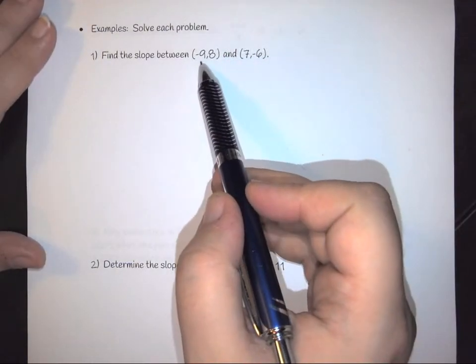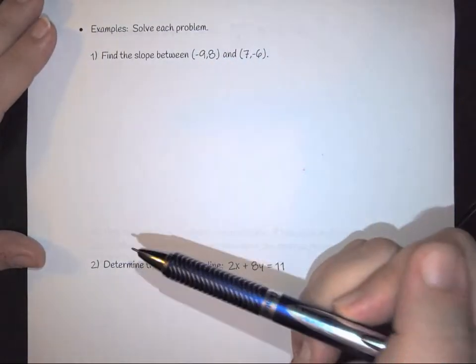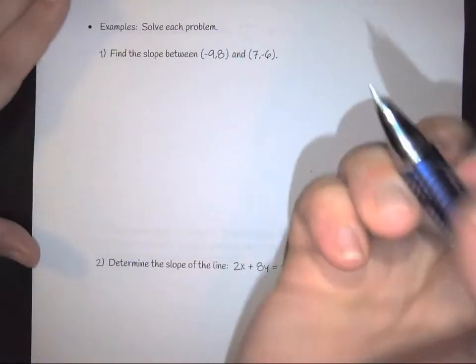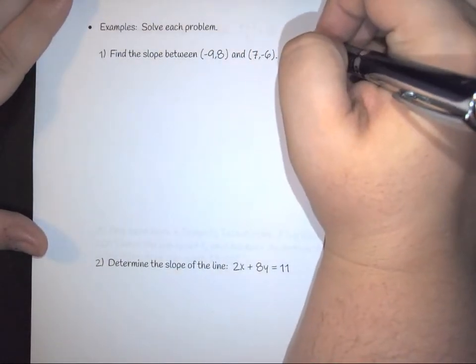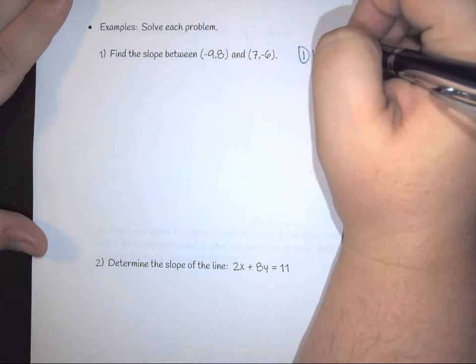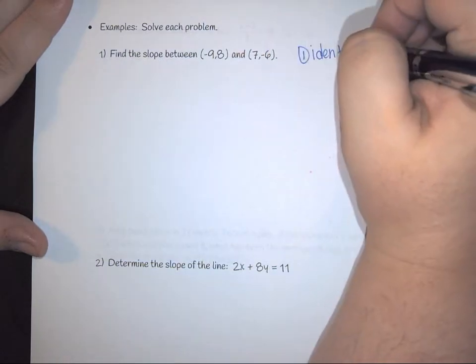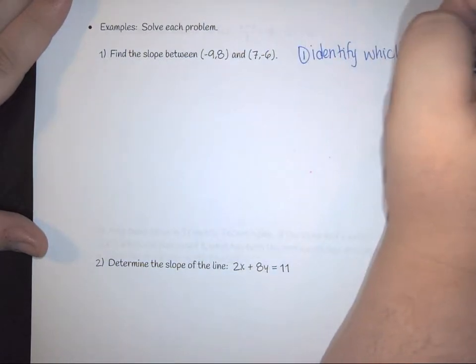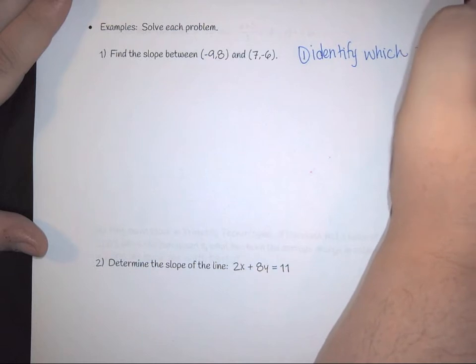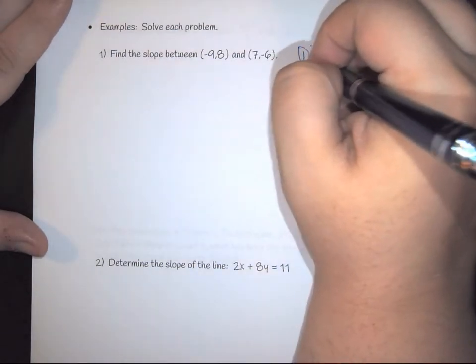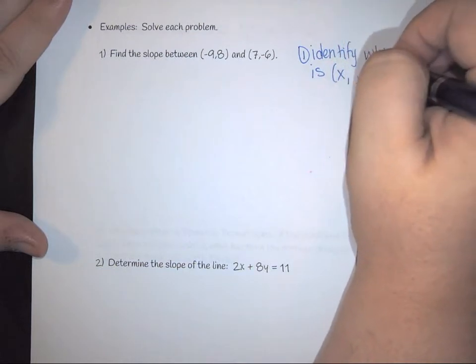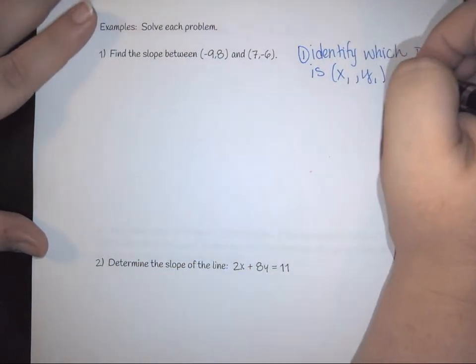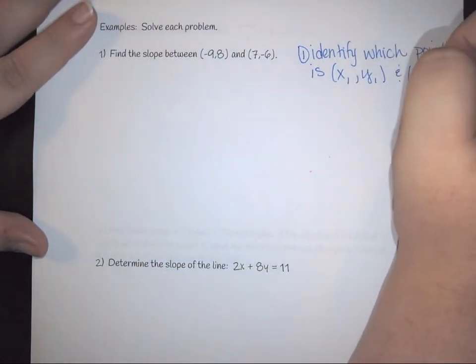So we have the points -9, 8, and 7, -6. So the first thing that you have to do is you need to identify which point is x1, y1, and x2, y2.